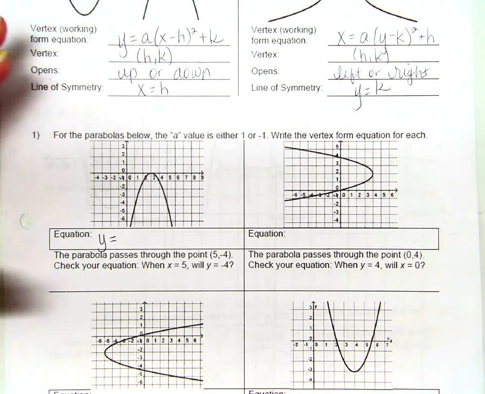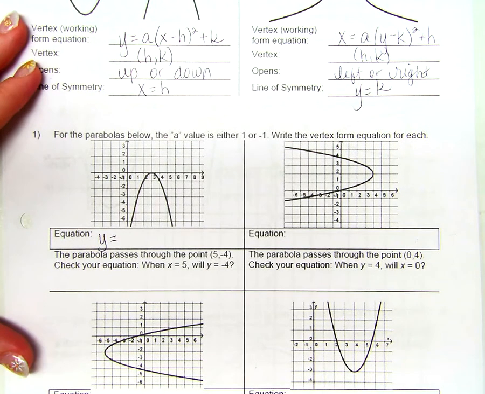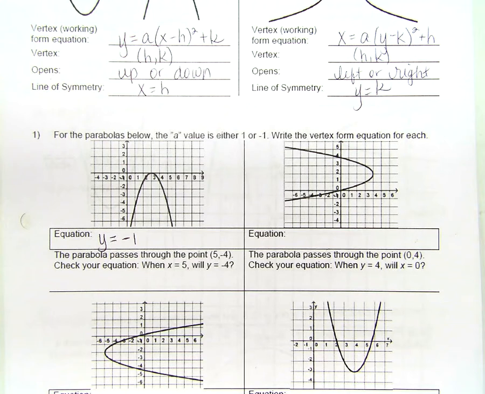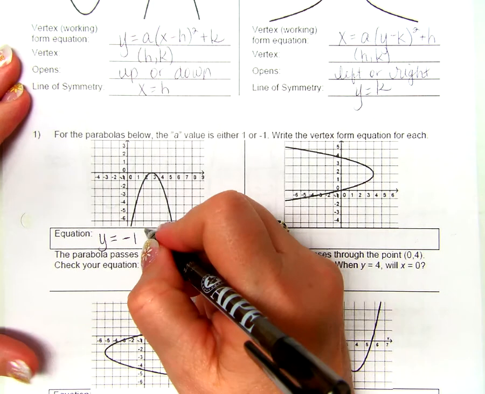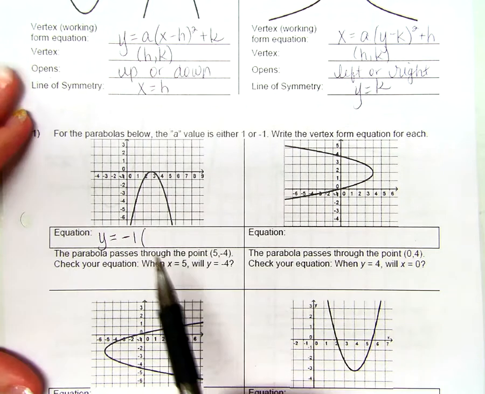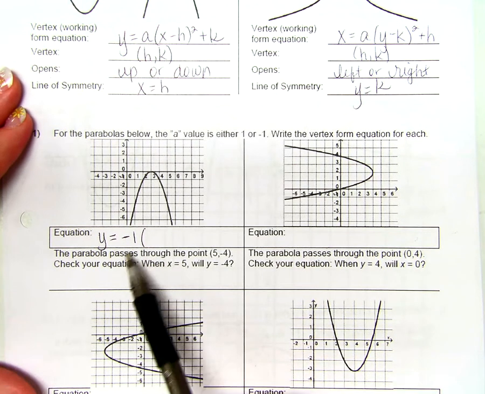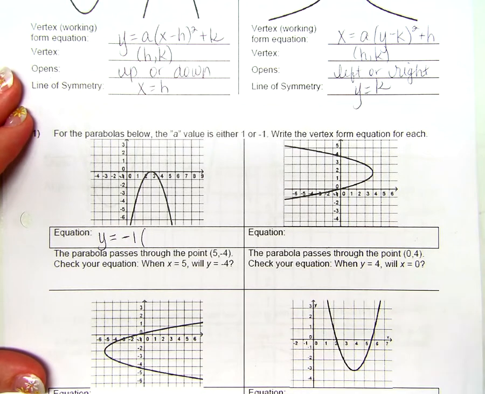So what comes next? Why does negative 1 come next? It opens down, so it's a negative a, right? So negative 1 is our a. Then what? Oh, do I have to have this 1 here? Could I just write negative? Absolutely. Okay. I wrote negative 1 because that's what you said. So I wanted to give value to what you said. Okay. What comes next?